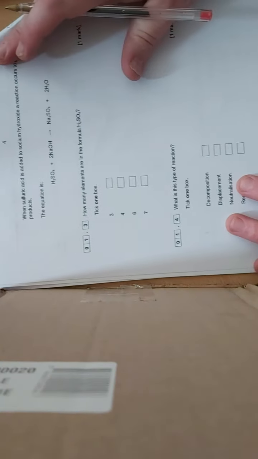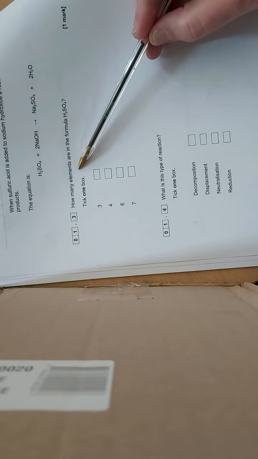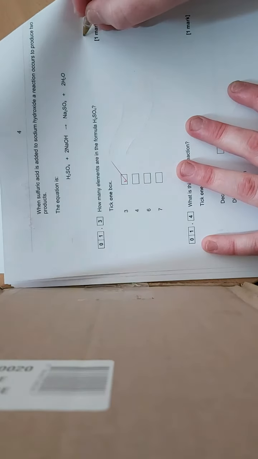Now on this side, this is more about general chemistry knowledge. You can see it's multiple choice again. So it asks how many elements, not atoms, how many elements are in the formula H2SO4. So the trick on this question is that you know what an element is, and obviously an element is each one of the letter types. So clearly there are only 3 elements in H2SO4, although there are a total of 7 atoms. So 7 is almost a trick question on that one.